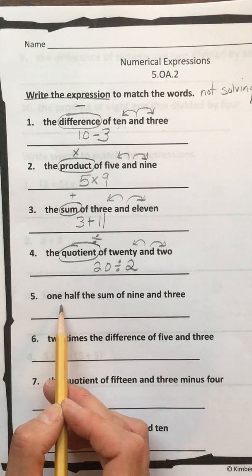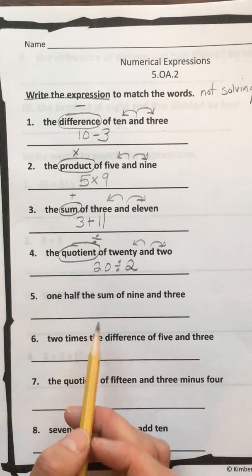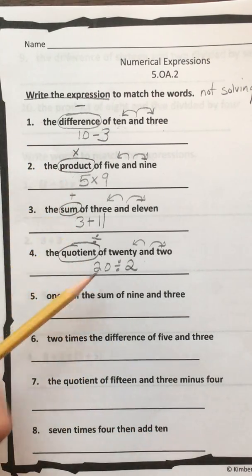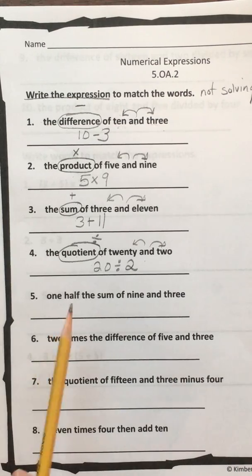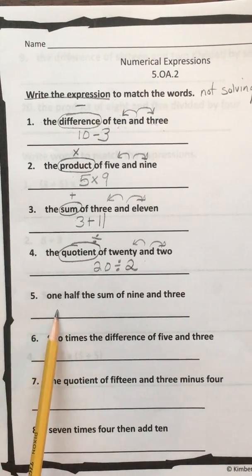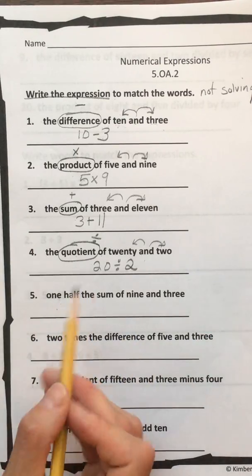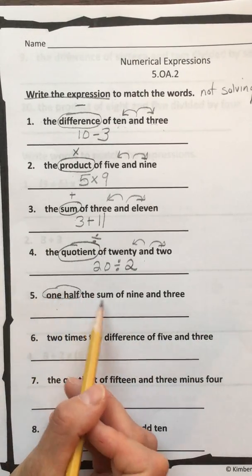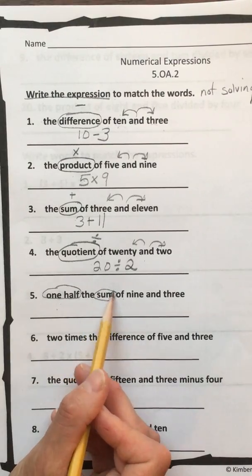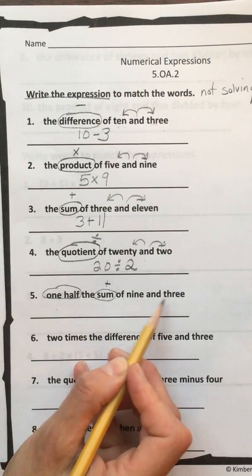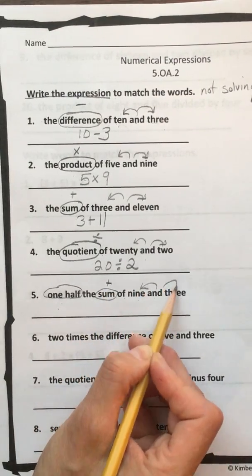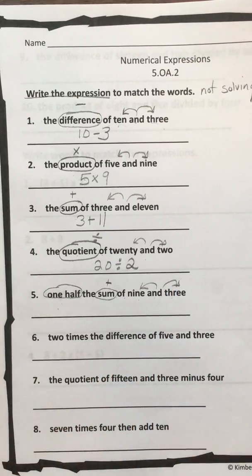Now here we throw in an extra step. These were pretty simple with just dealing with two numbers. Now we're going to get more into order of operations and have a third step thrown in there. One half, we know that's going to be important. The sum of, we know what sum means, 9 and 3. And we know that 9 and 3 are going to go together because they're around the and.